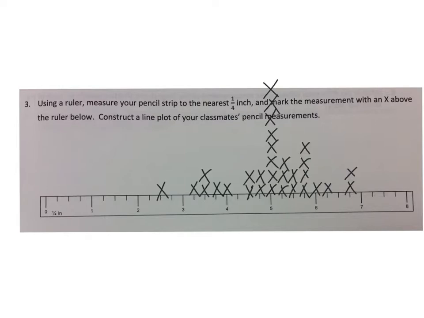Isn't your data for number 3 the same as your data for number 2? Did anyone change the length of their pencil strips? Or is it still the same pencil strips? But we measured it in a different way, huh? Now we measured it to the nearest 1/4 of an inch instead of the nearest ½ inch. So even though 5 still has the most, did it have as many as it did in number 2?